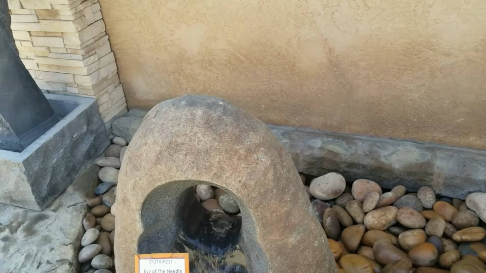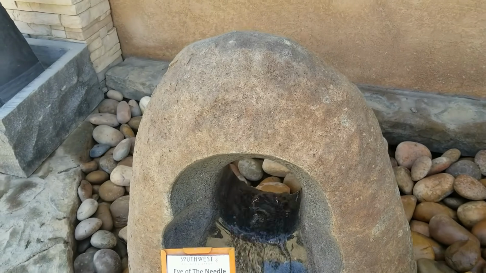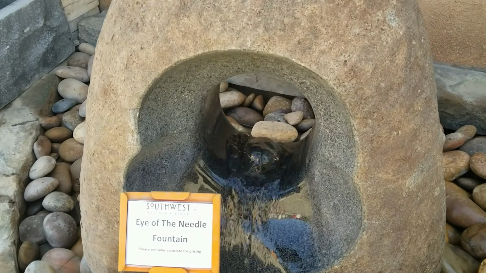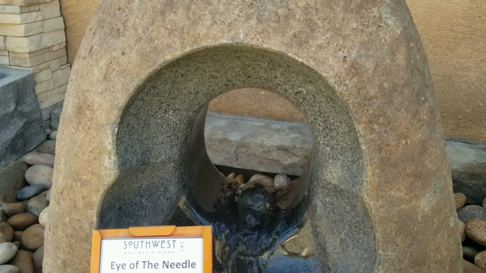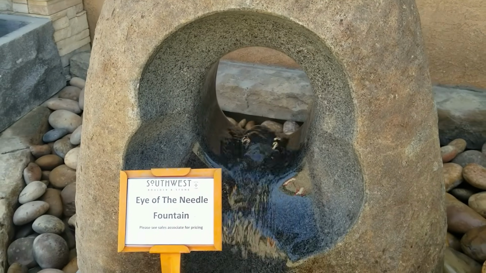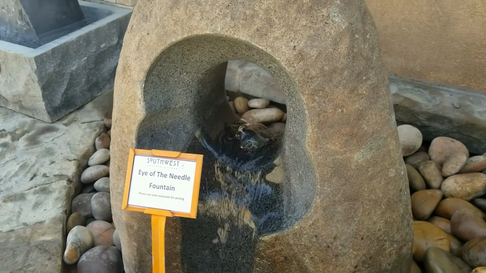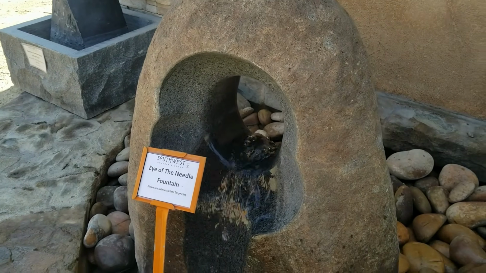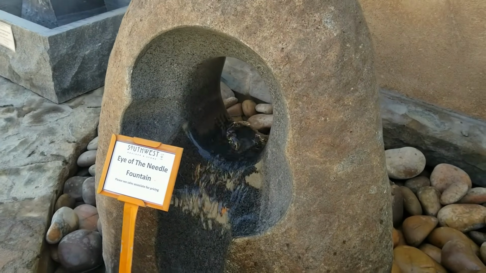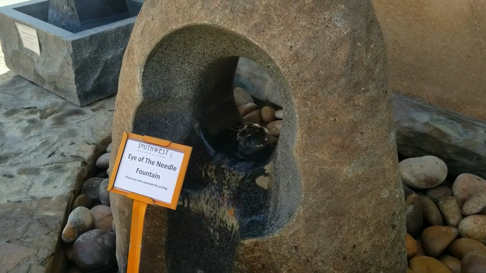This next one's kind of neat. It's called the Eye of the Needle. A very abstract kind of rock water fountain, where the rock comes up through the middle of it, and the rock itself has been cored really nicely. It's a really pretty one. This one's kind of neat in the waving nature of that rock. So again, this is the Eye of the Needle one. Really neat stuff.